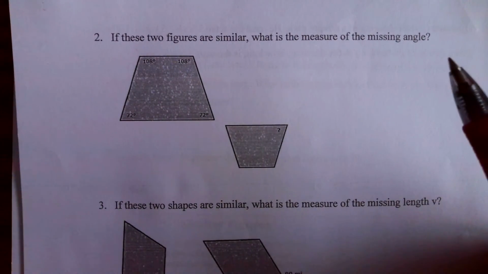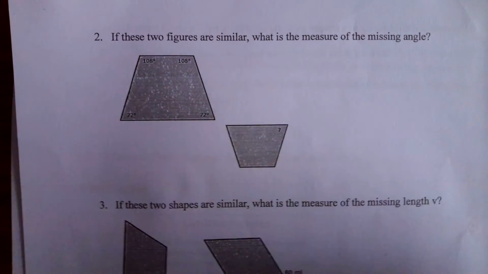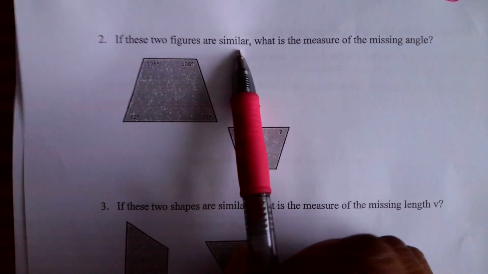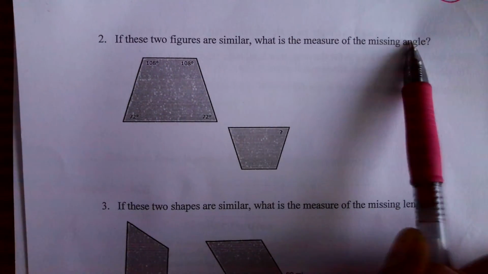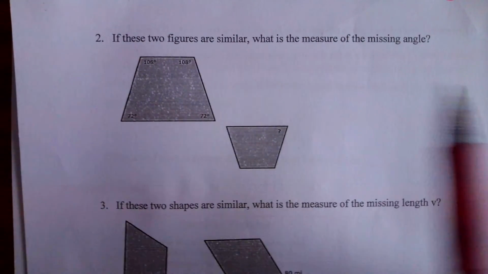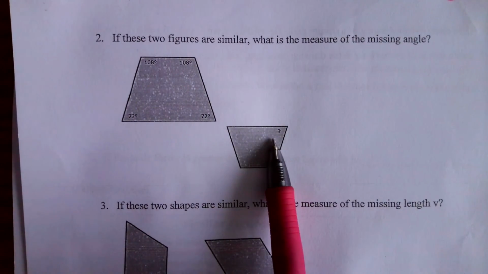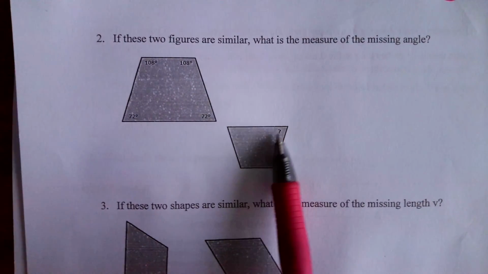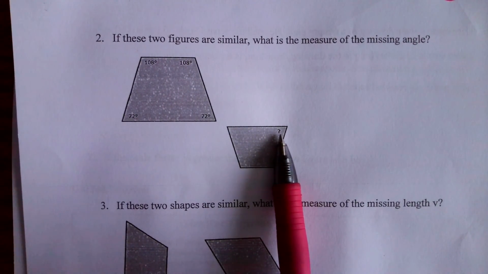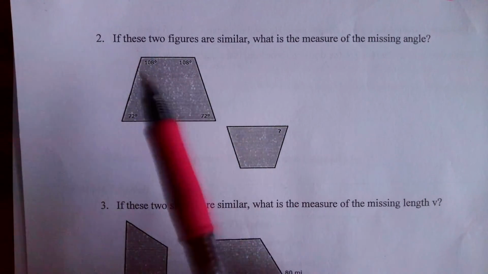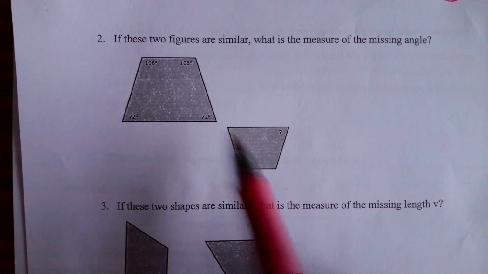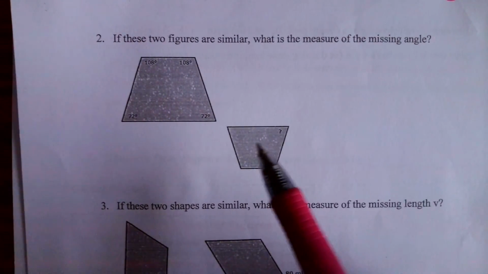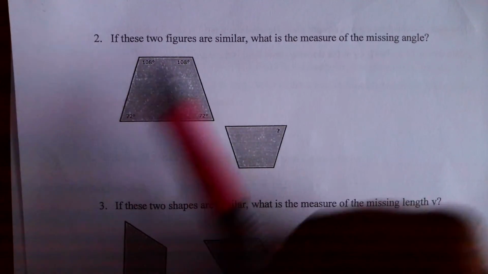Alright, next question. If these two figures are similar, what is the measure of the missing angle? So the shapes are similar. We need to find the missing angle, which is right here. Notice they are turned upside down to each other, but they are the same shape, only different size. All right, so yes, they are similar because they have the same shape.